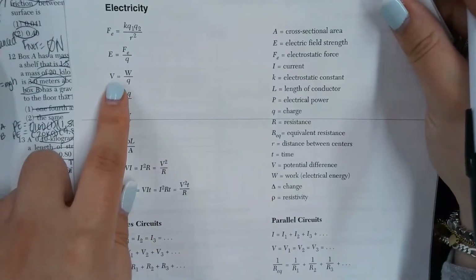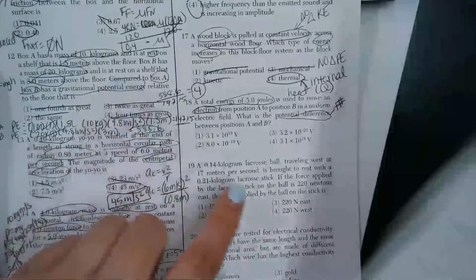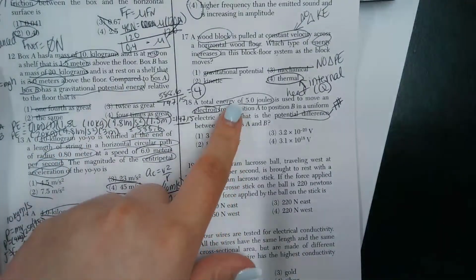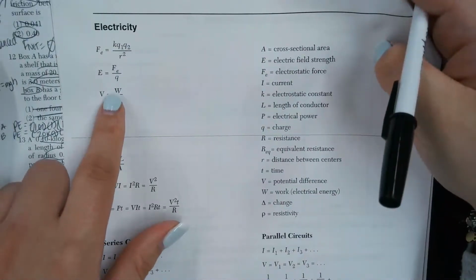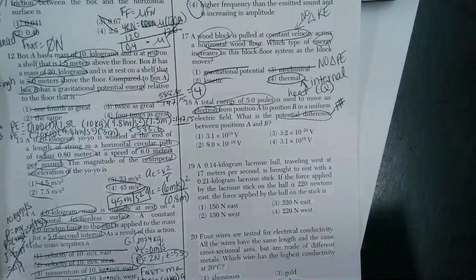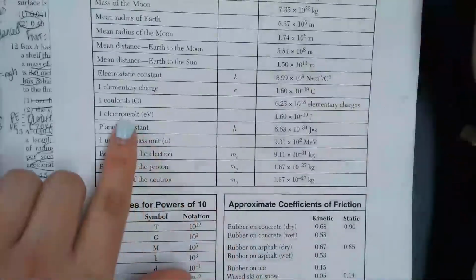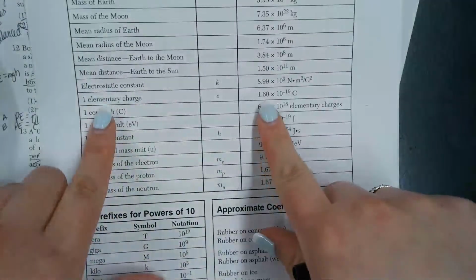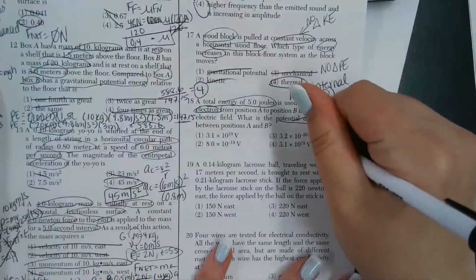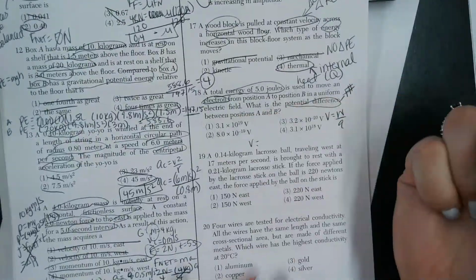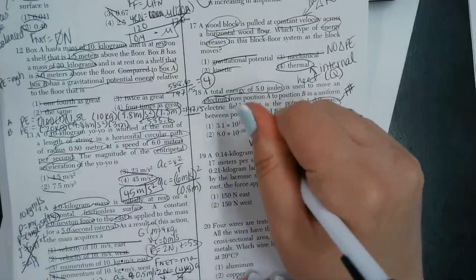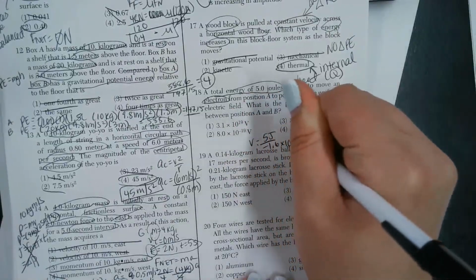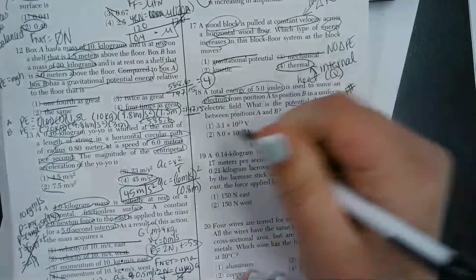Okay, potential difference. They gave me energy, which is work, so 5 joules. And I know the charge of an electron because it's on page 1. For 1 elementary charge, I see 1.6 times 10 to the negative 19 coulomb. Again, we are using an electron though, so we're just going to plop the minus sign in because that's technically more correct. So I have 5 joules over negative 1.6 times 10 to the negative 19 coulombs.